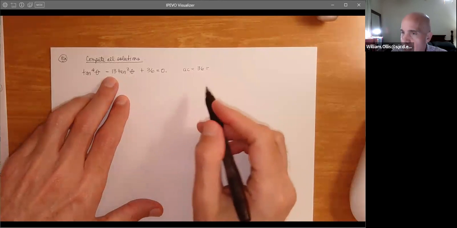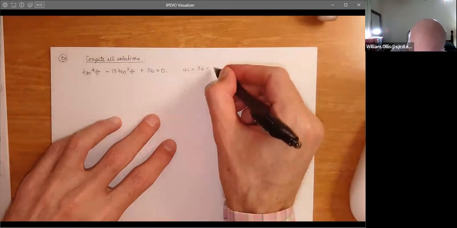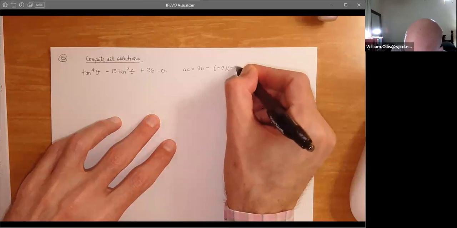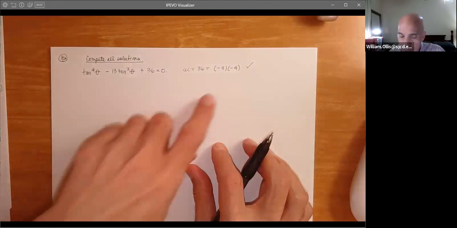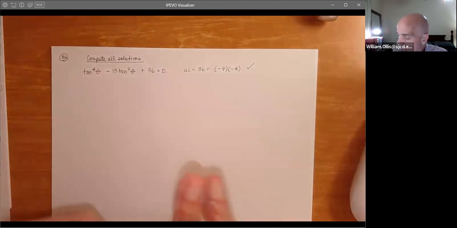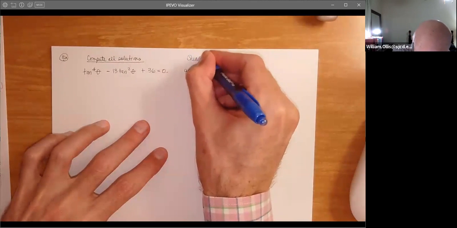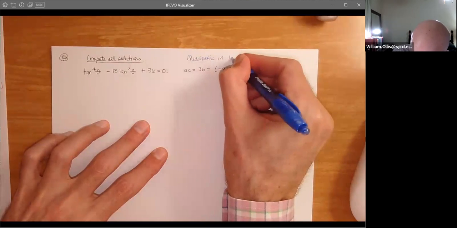But then, of course, 36 is 9 times 4, right? Throw in two negatives and we've got it. So this falls out really fast. So Professor Ron's AC lemma gives us the factorization here that we can utilize for this particular equation. So in your notes, you can say this is quadratic in tangent squared.